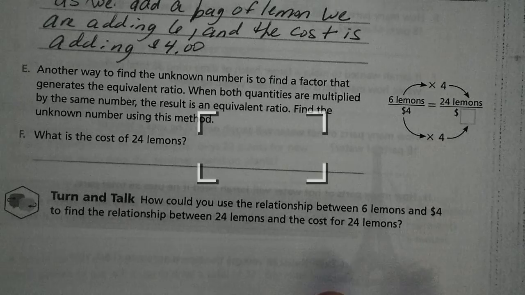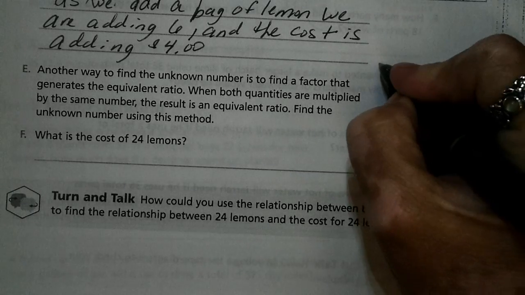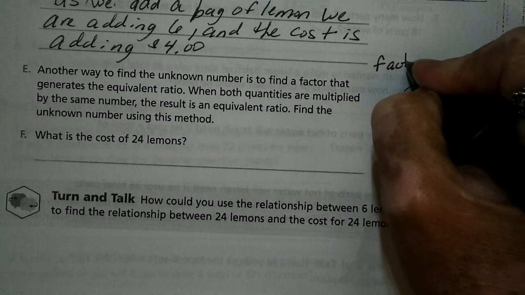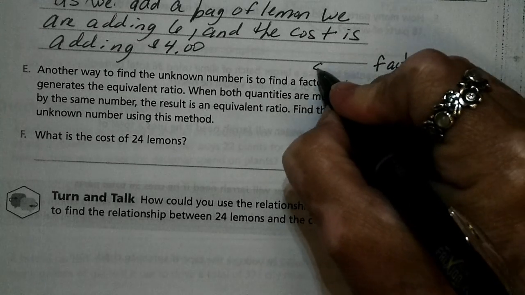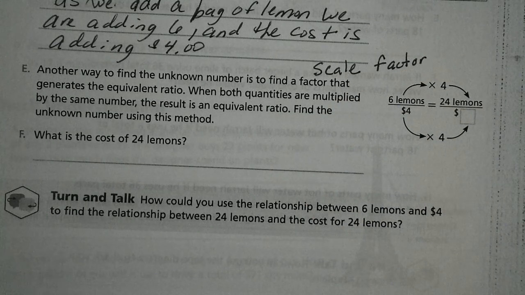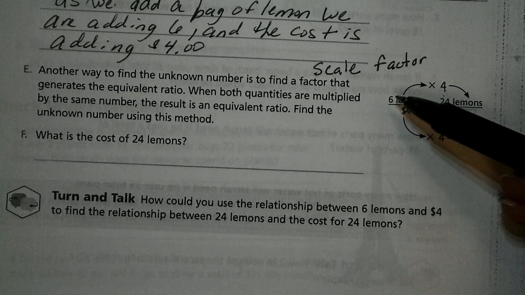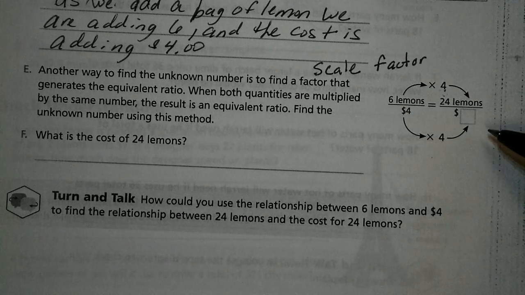All right. So another way to find an unknown number is to find a factor that generates the equivalent ratio. When both quantities are multiplied by the same number, the result is an equivalent ratio. Find the unknown number using this method. So usually you will see it called a scale factor. So scale factor means what number do I use to multiply the numerator and the denominator to get my answer.